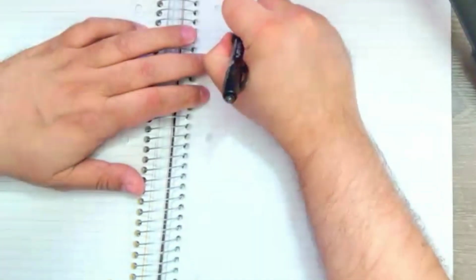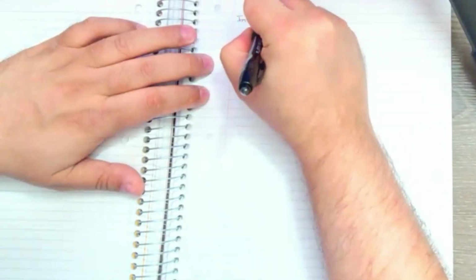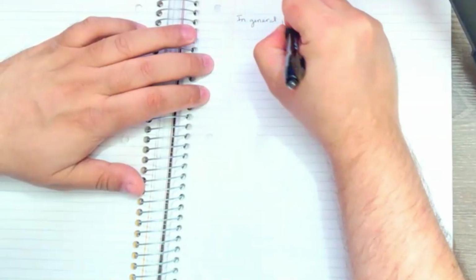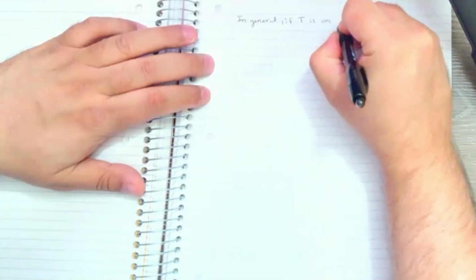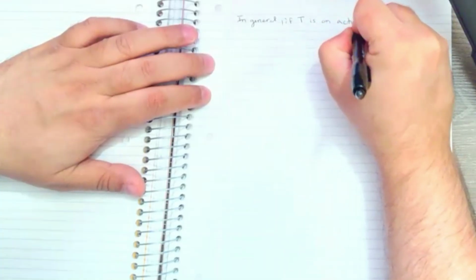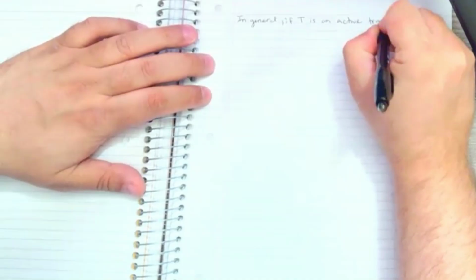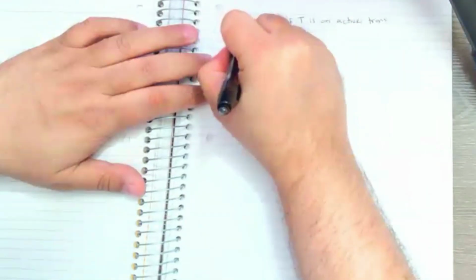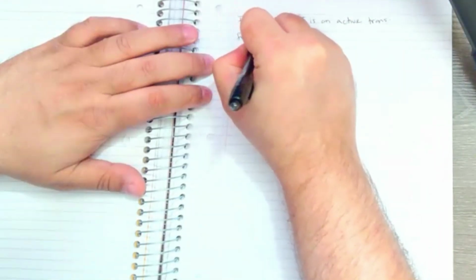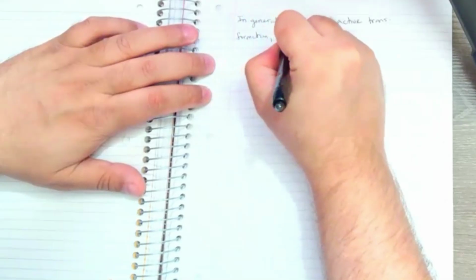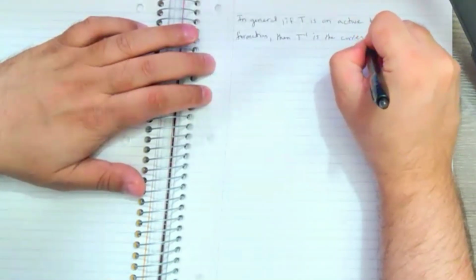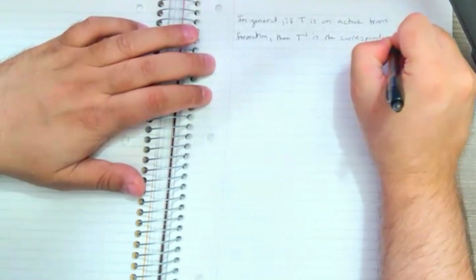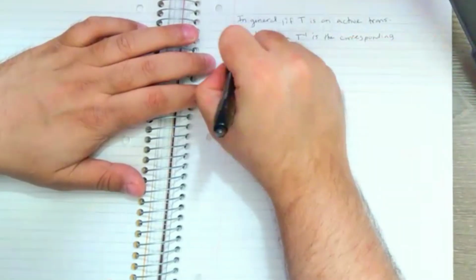Now, in general, if T is an active transformation, then T inverse is the corresponding passive transformation.